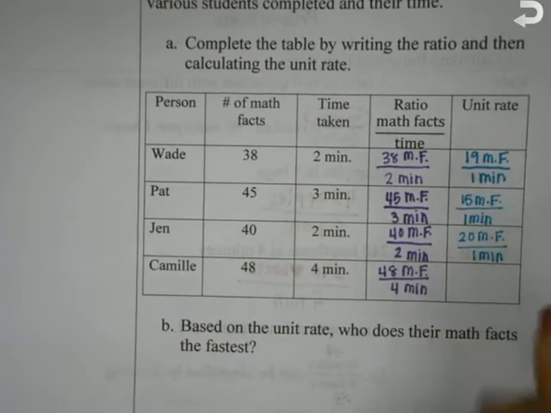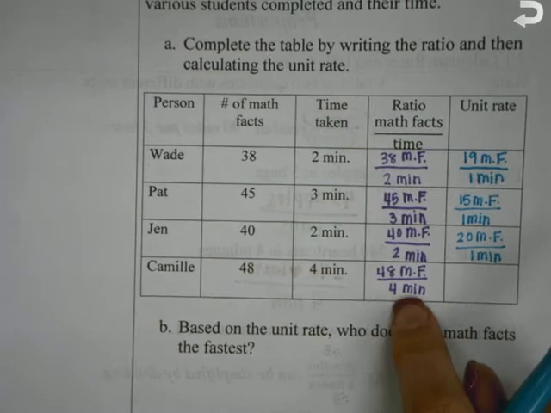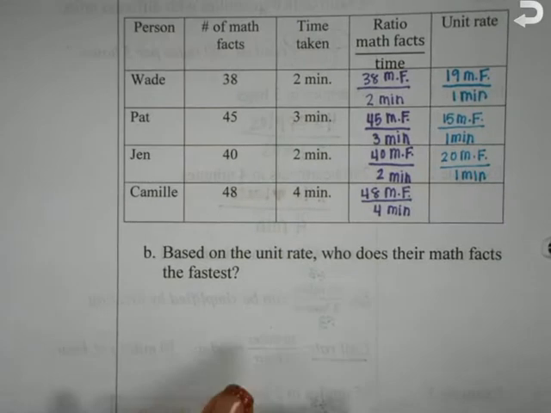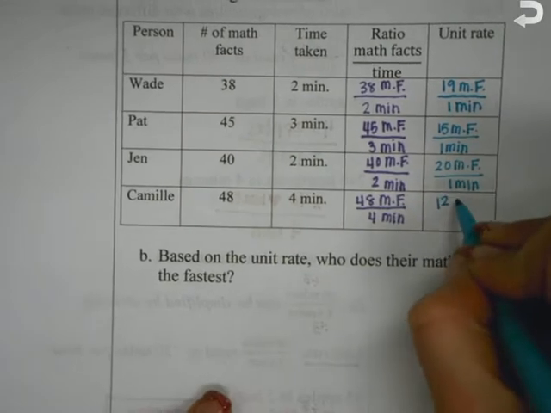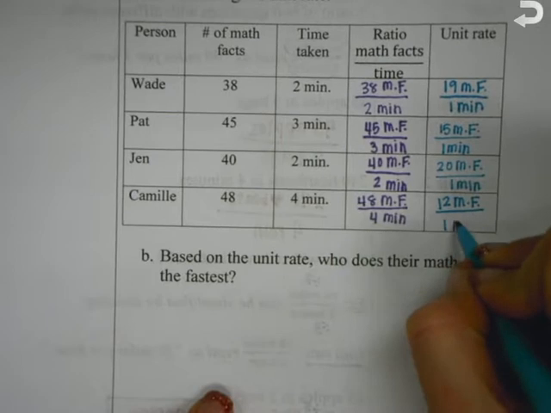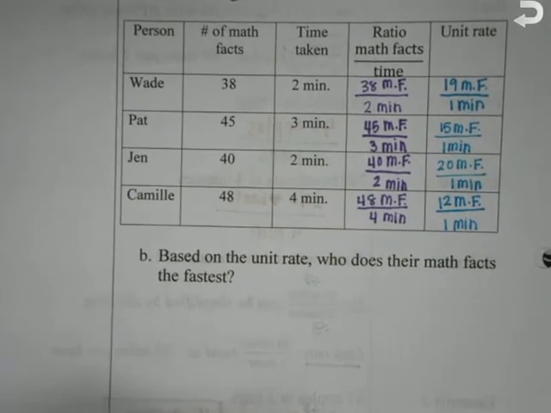Okay. Part B. Based on the unit rate, who does their math facts the fastest? So let's look at the unit rate column. What do you guys notice about every ratio in this column? They're all over what? 1. And all of them are over 1, which means we can compare them because the denominators are the same.